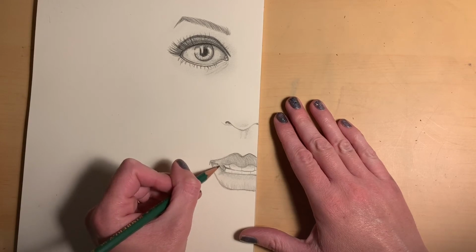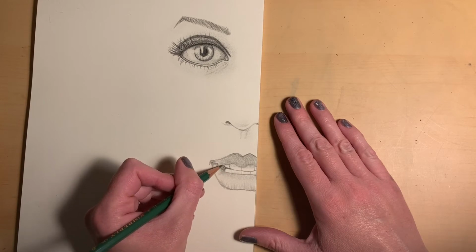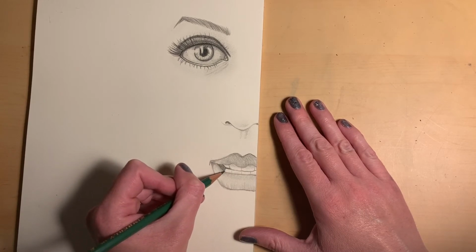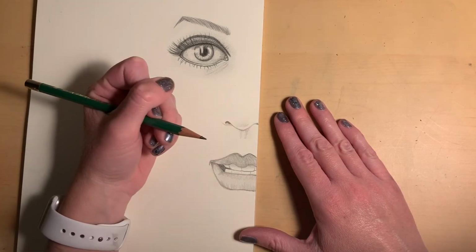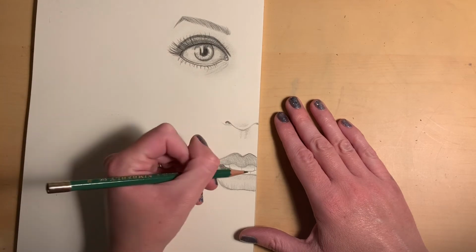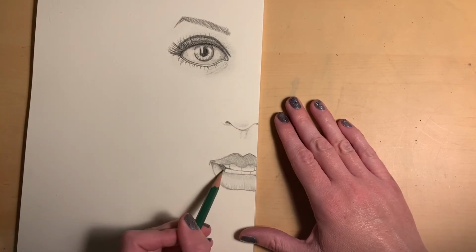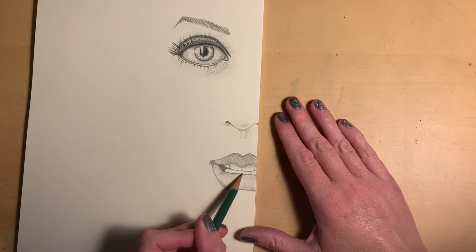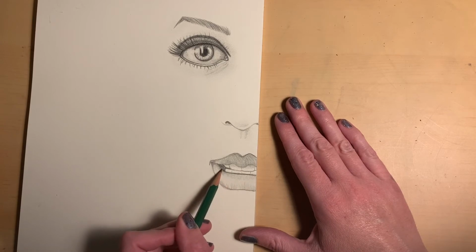Now, one thing that you don't want to darken up is the lines in the teeth. I know it's going to be tempting to do that, but trust me, it's not going to look right. It's going to make it look like she has buck teeth if you do that. So don't do that. Right now, we're just darkening up the background. And then we're going to come through and darken up this bottom lip here. Okay.